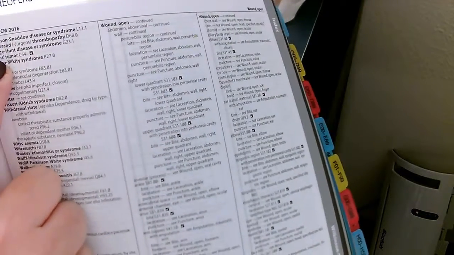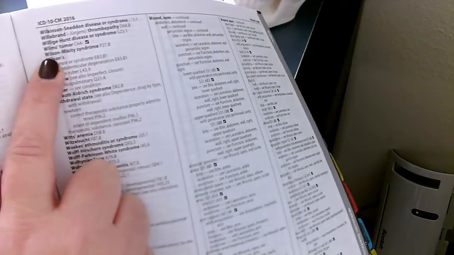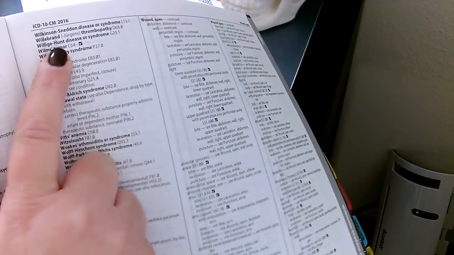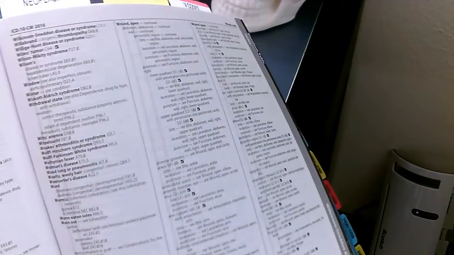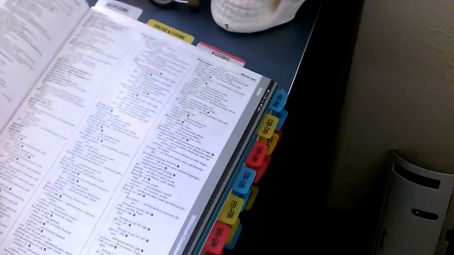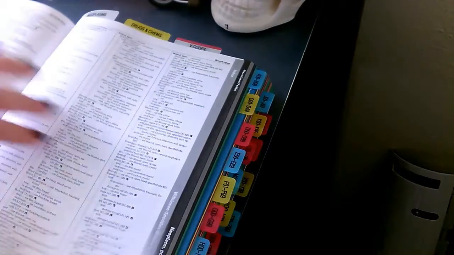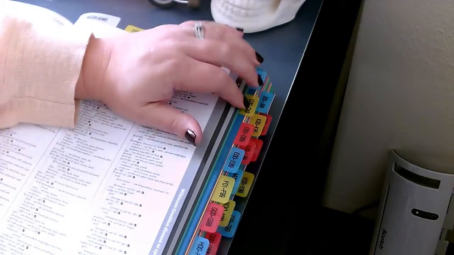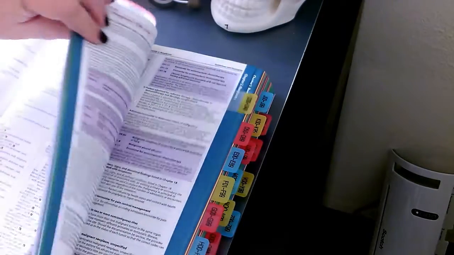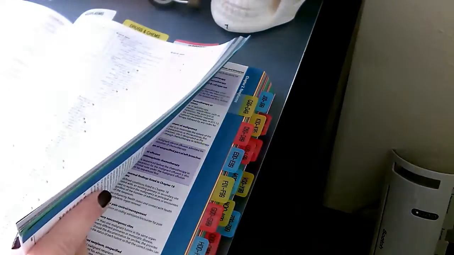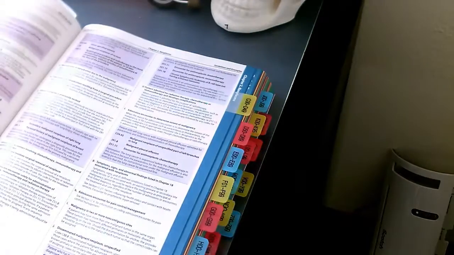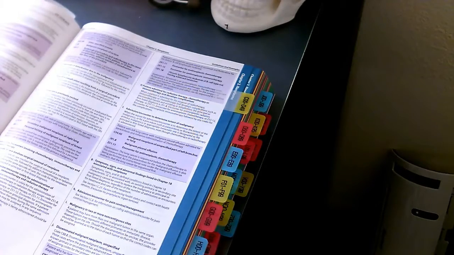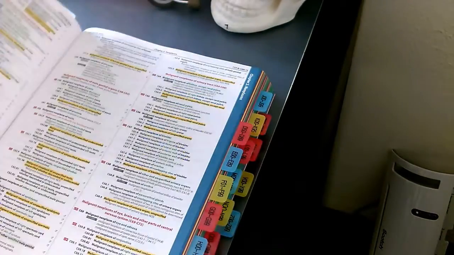And I found here Wilms tumor, which tells me C64. So I would then probably go to C64, flip back here. Now you can go to the neoplasm table and try to look it up there, but it's also going to direct you to C64 as well. So let's go to the C section directly.